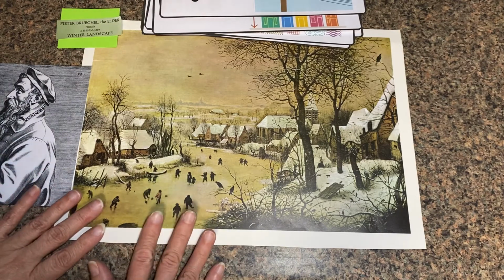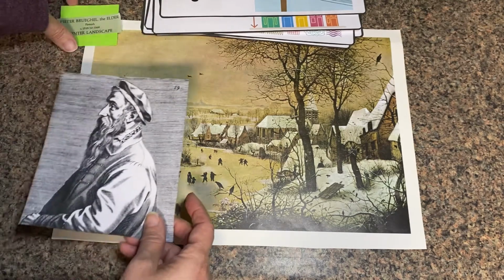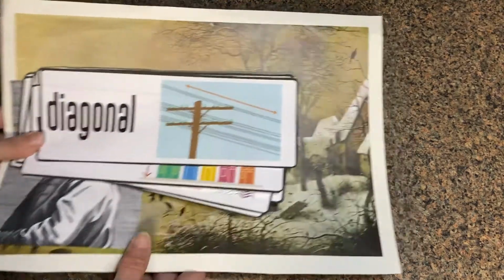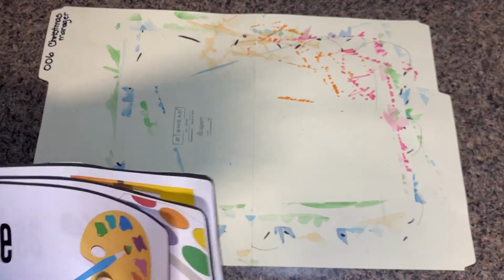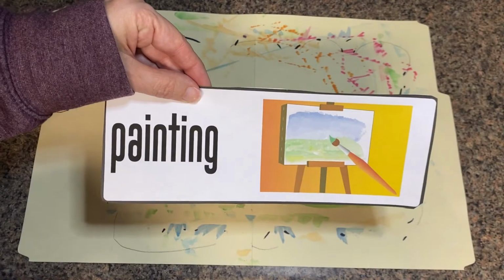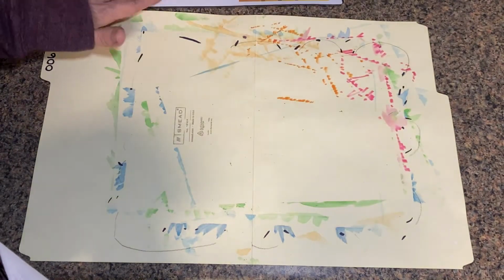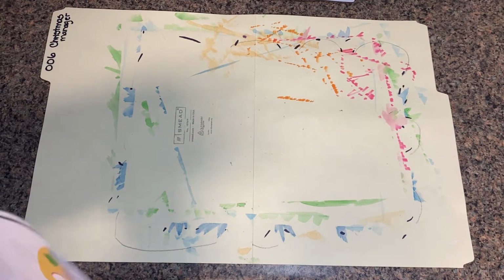Okay, so that is what we have studied, the winter landscape, and we're going to be looking at a project here that's going to use a couple of our vocabulary words as well. The first thing we need to do is have a mat of some kind so we don't get any paint all over the table. And then we're going to be doing a painting today. This painting is going to be just like the winter landscape, a winter one as well.